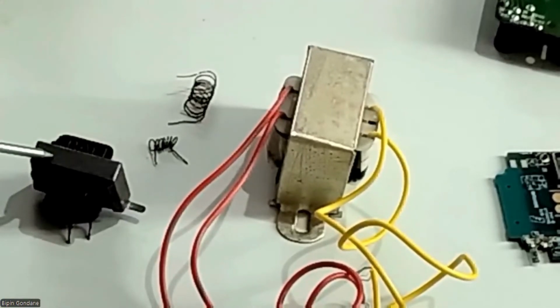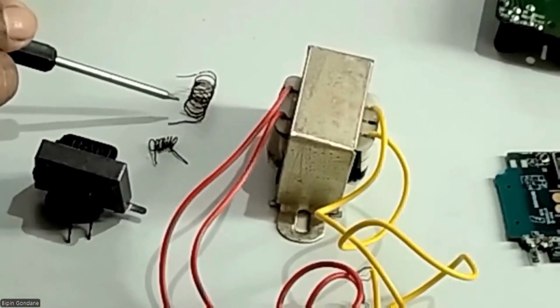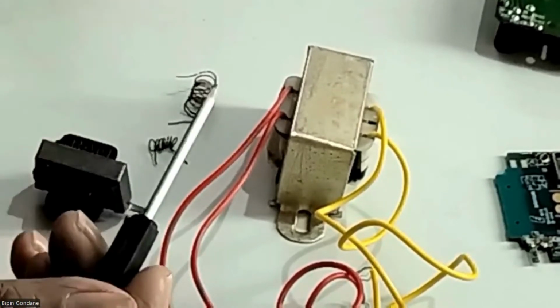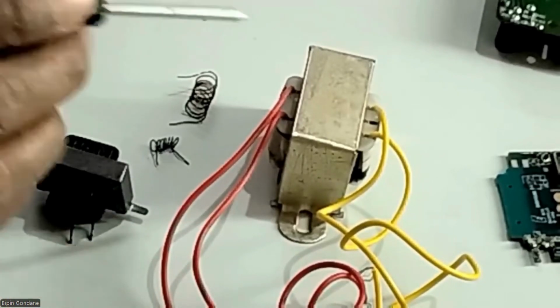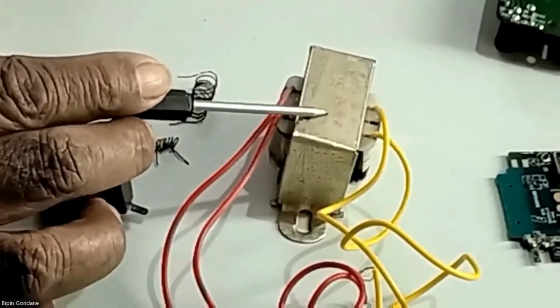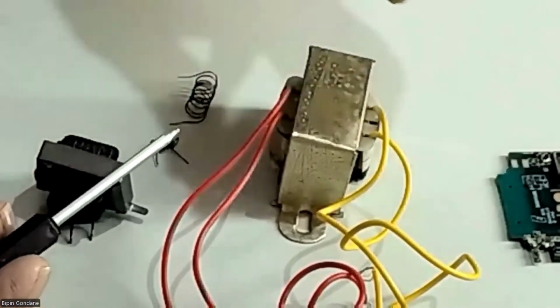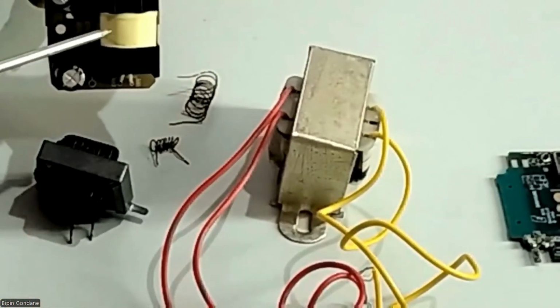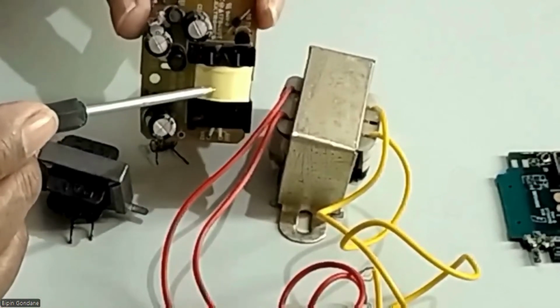Transformer, this is smaller in size. Inductors, you can see this is an air core inductor. There are different types of inductors that we will study in the coming sessions. This is what type of transformer, that also we will discuss. One more thing I want to show you. This is also a transformer. This one is also a transformer.